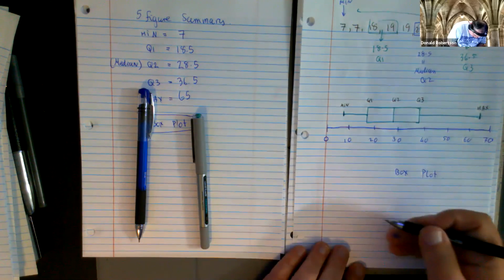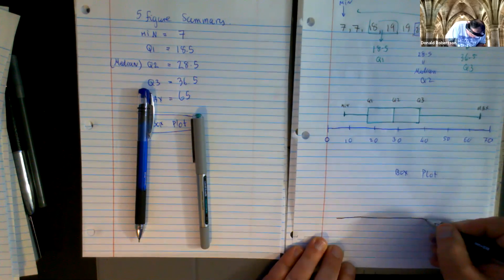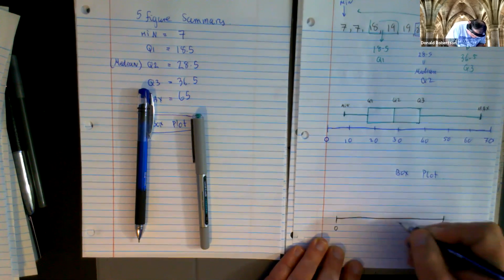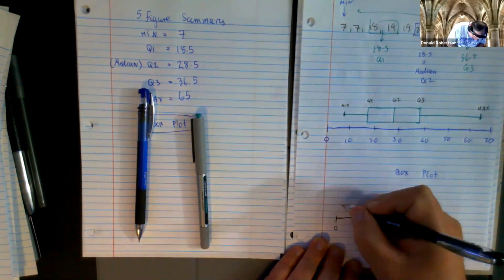Okay. Suppose I had a scale and it went from 0 to 100 and there's 50 in the middle. And I did a box plot.